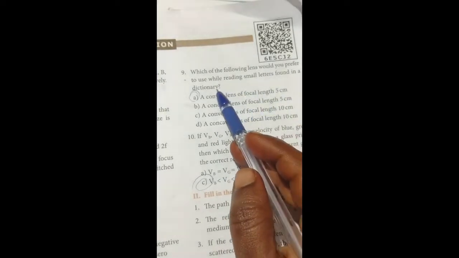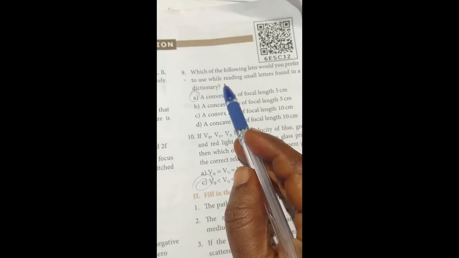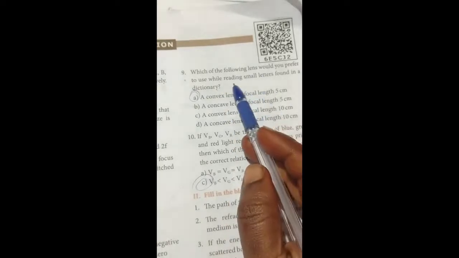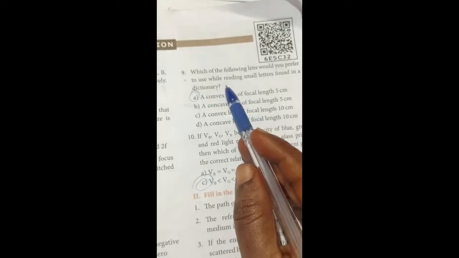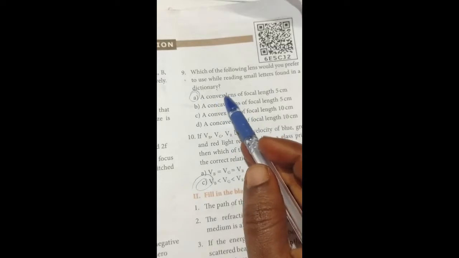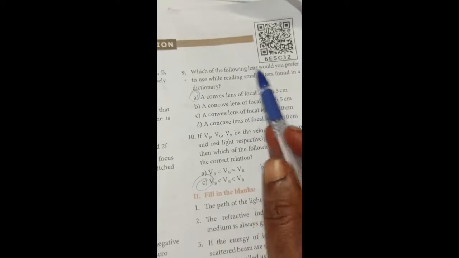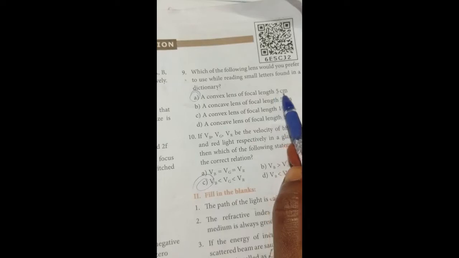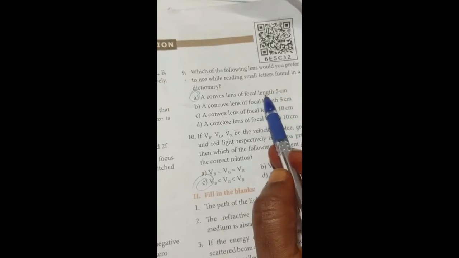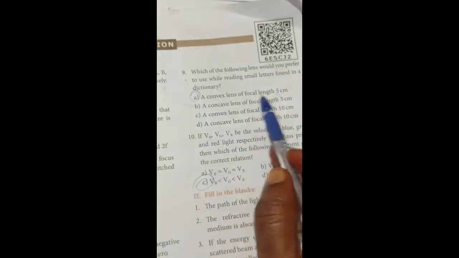Now this ninth one, which of the following lens would you prefer to use while reading small letters found in a dictionary? So small letters found in a dictionary, what type of lens do we have to use? If you want to see a nearby object, you all know that a convex lens is used, isn't it? Convex lens of focal length 5 centimeter. See, focal length reduced means that magnification power will be increased. So in this option, here is the reduced focal length, that is 5 centimeter. The magnification power is increased by reducing the focal length. So option A, convex lens of focal length 5 centimeter.